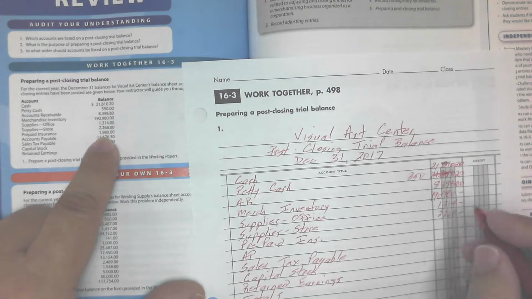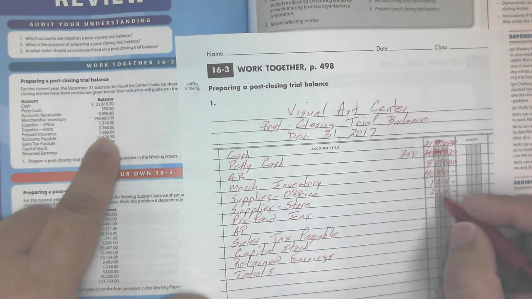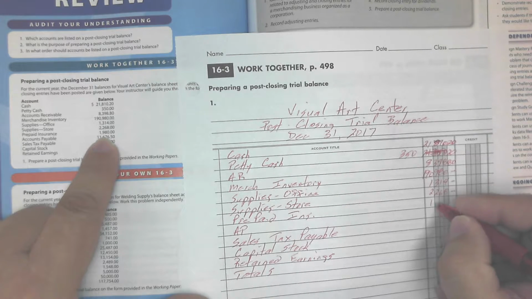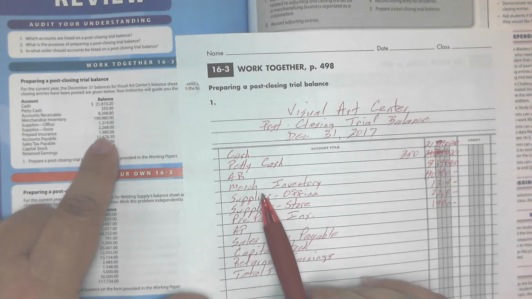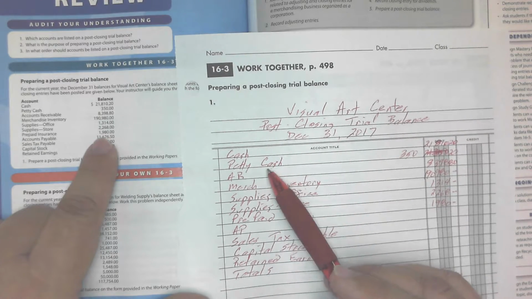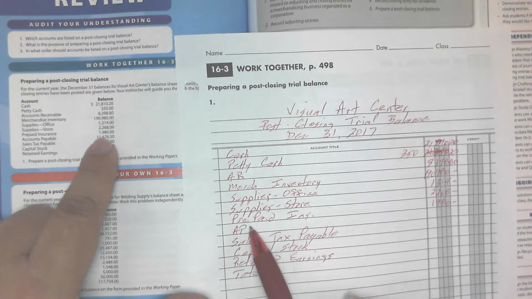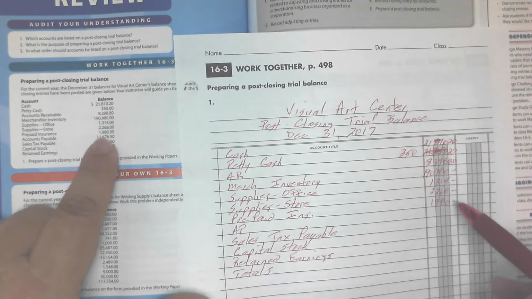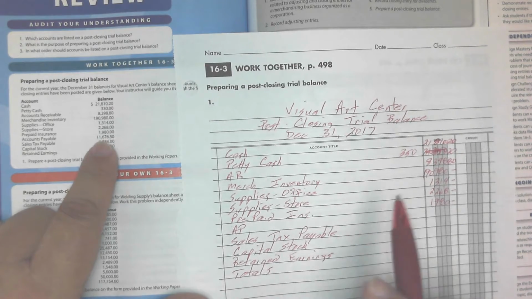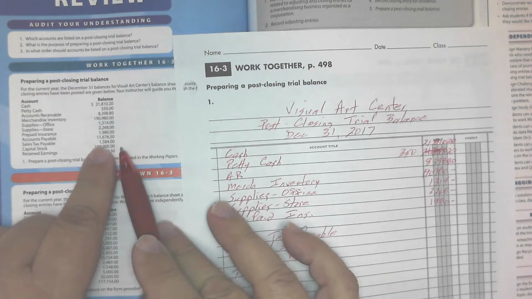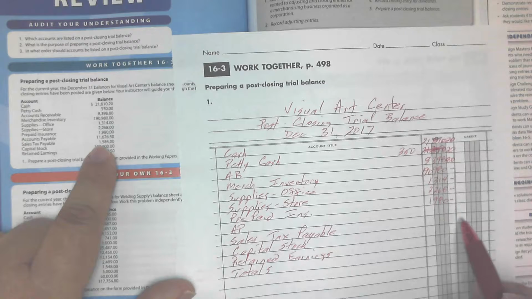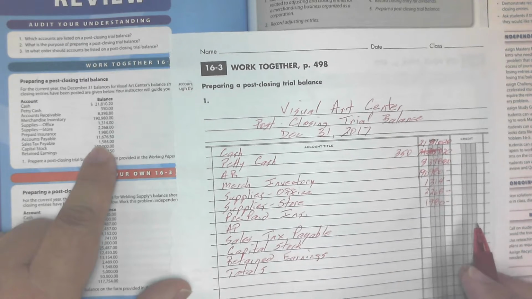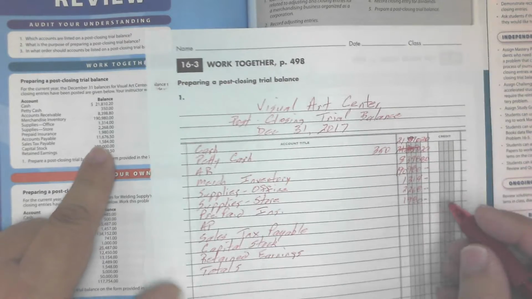Then we've got our prepaid insurance. That goes in the debit column. Now all of these accounts, these are assets. So all of our assets went into the debit column. And then everything else, that's going to be our liabilities. Everything is going to have to be paid out. So those are all going to go in the credit column. So everything else goes in the credit column.